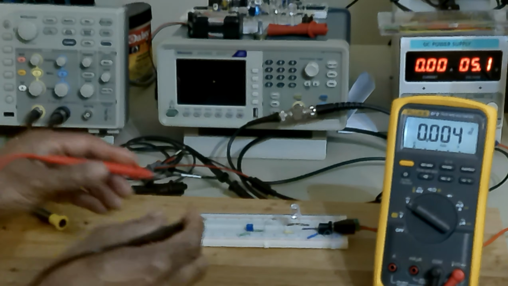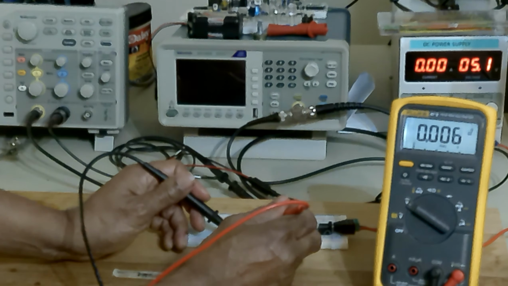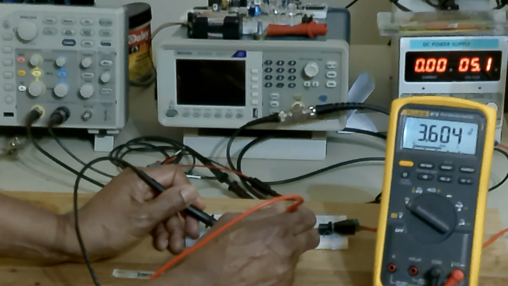Now, the voltage across my potentiometer first. I'm getting 3.6 volts.